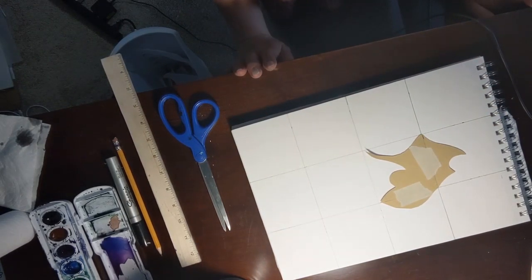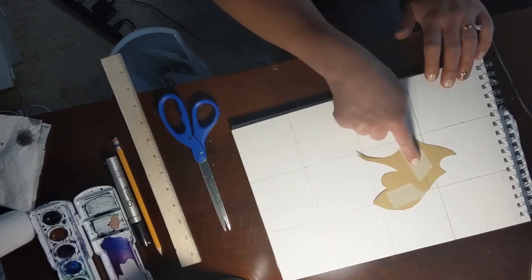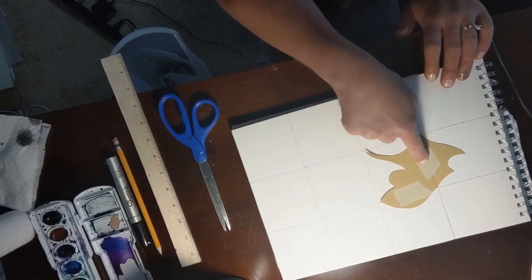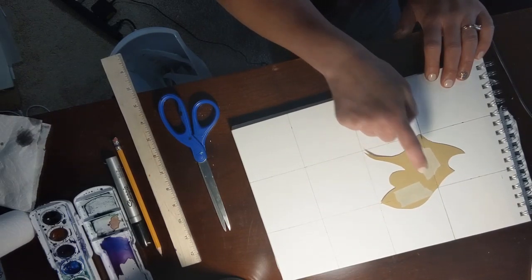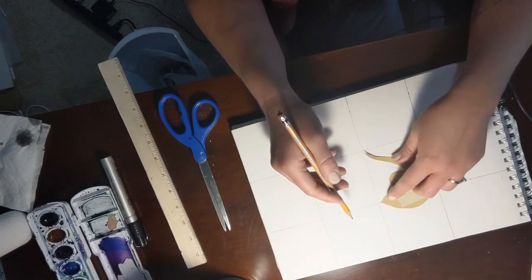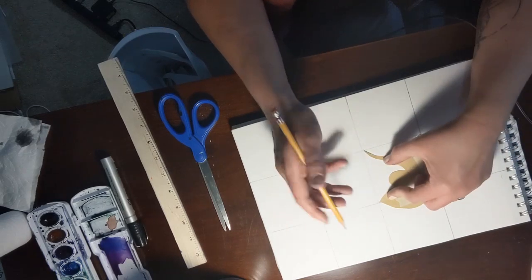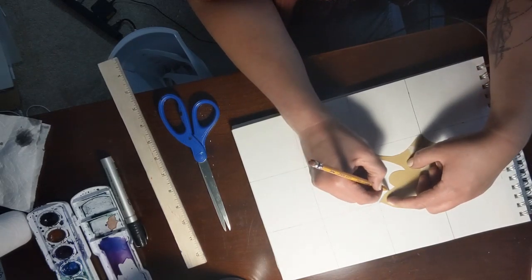All right, that is my tessellation shape. Anytime I trace it in one square and move it to the next square, it's going to be the same shape. It's going to interlock like a puzzle. So I'll show you what I mean by that. I'm going to take my pencil. I'm going to make sure this is lined up really well and trace the shape that I made.